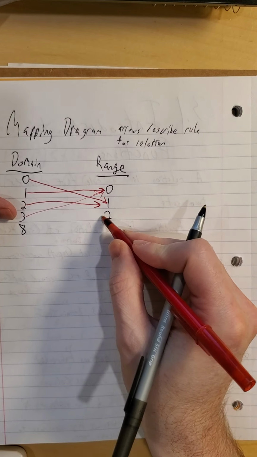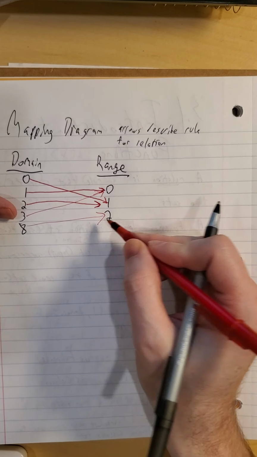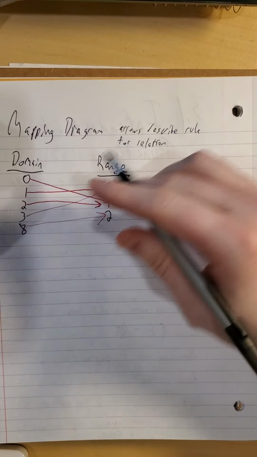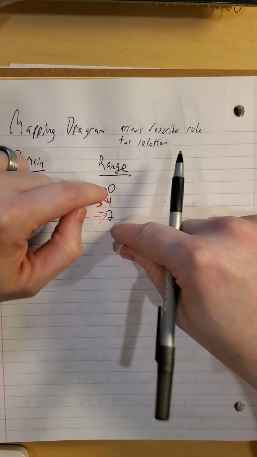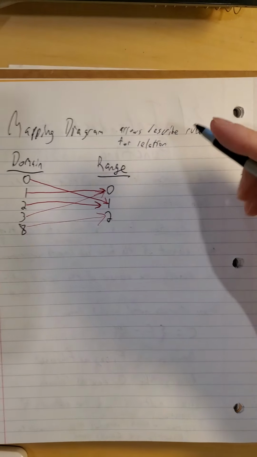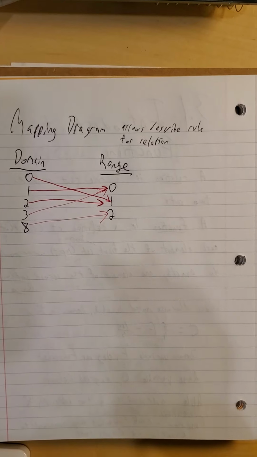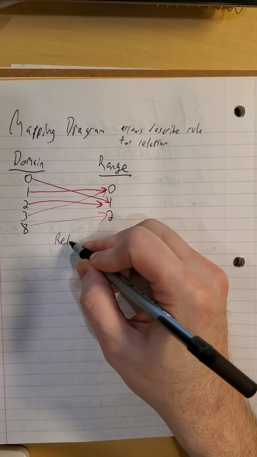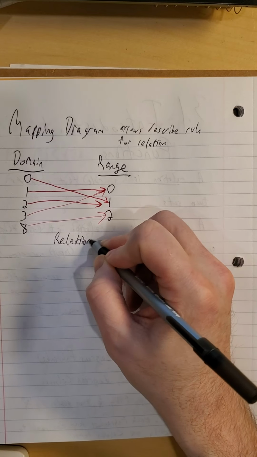And 8 will get mapped to the 2. So these arrows are one way. We start in the domain, we end up in the range. So the fact that we have some type of rule connecting these two sets means we do definitely have a relation.